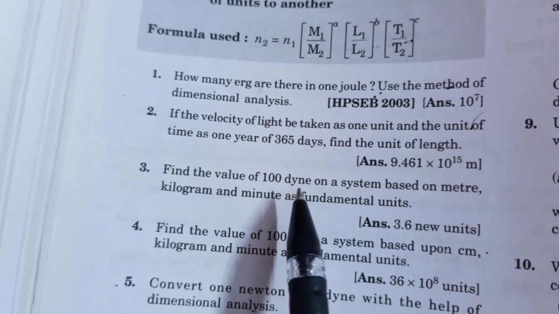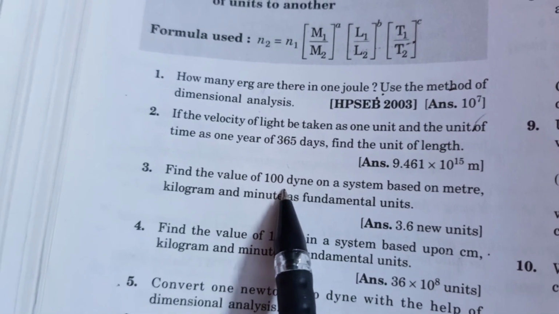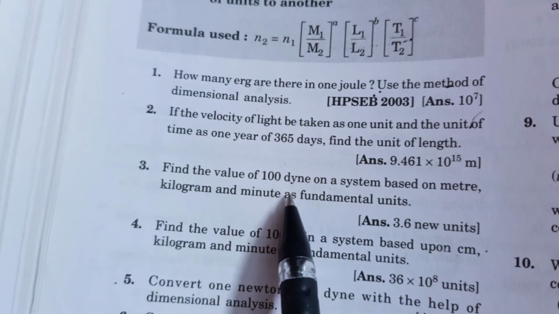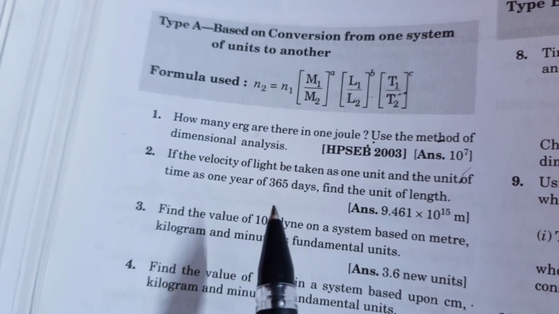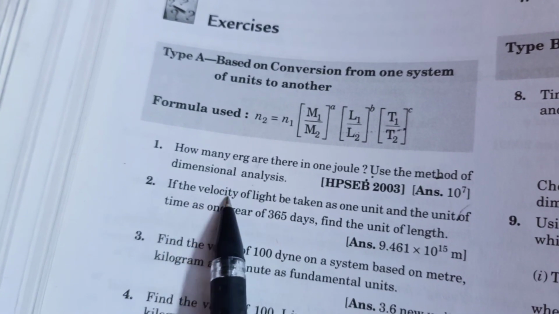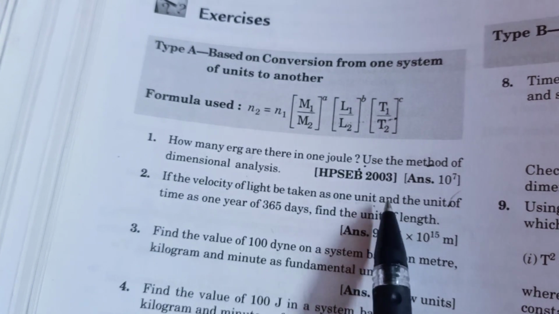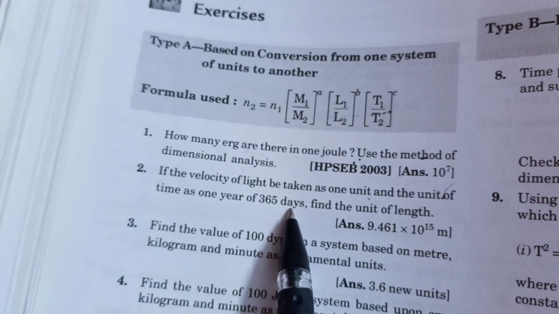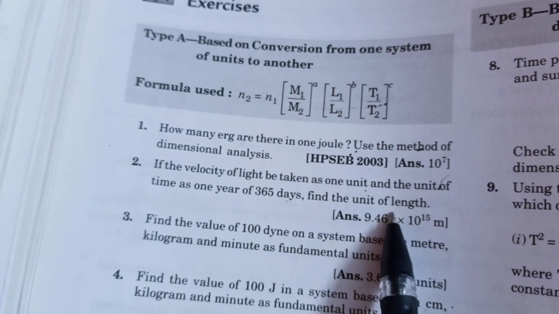That is similar to this one, and the answer is 3.6. Try it again, and it will be easy. And if the velocity of light is taken as 1 unit and the unit of time as 1 year of 360 days, find the unit of length.